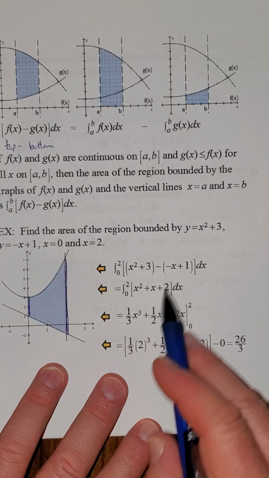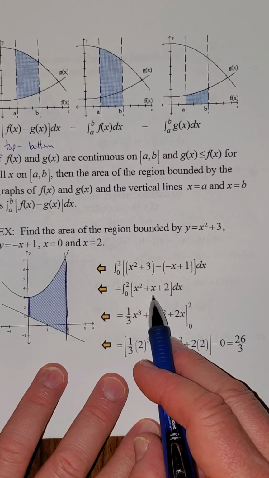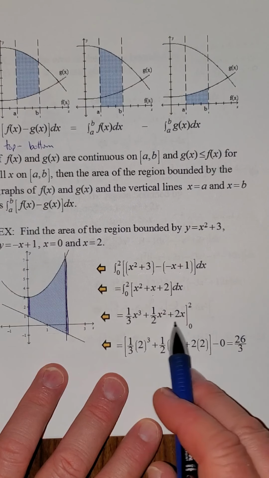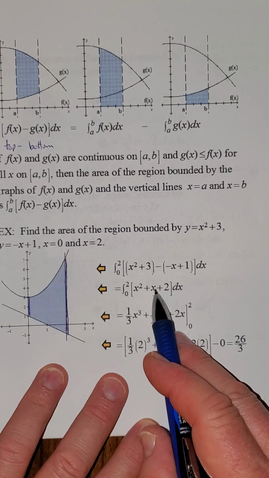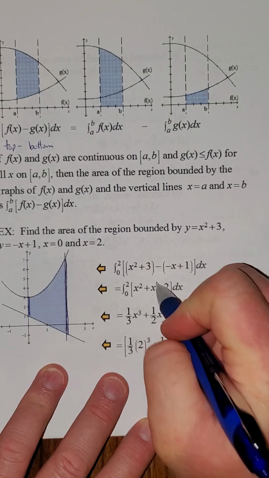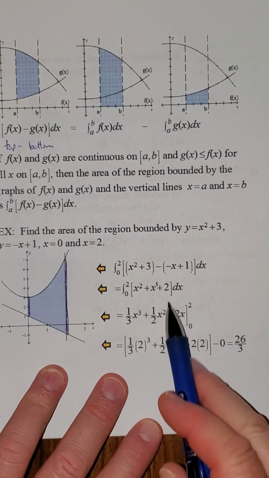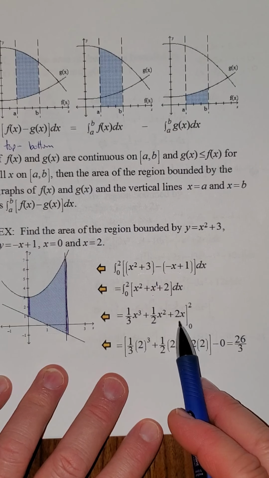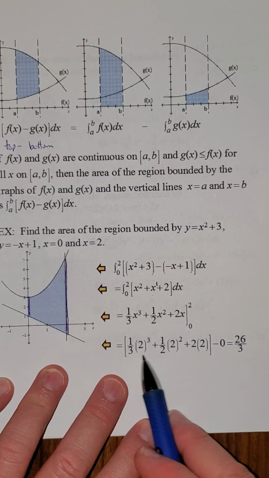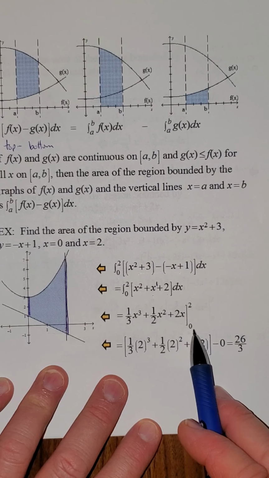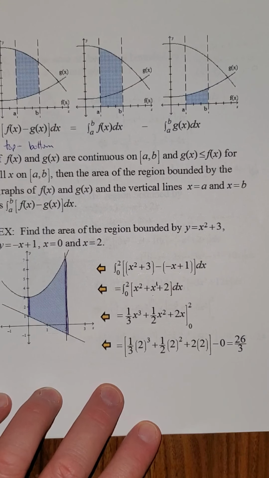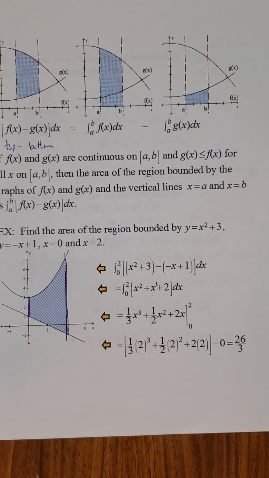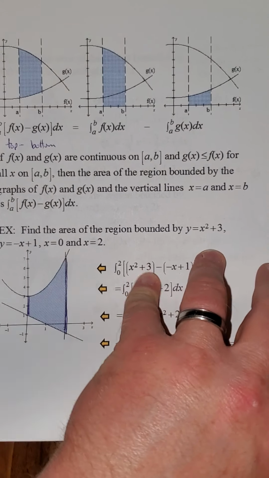Negative minus x, positive x. This is my antiderivative. Add 1 to the exponent. Divide by the exponent. Add 1 to the exponent. Divide by the exponent. The antiderivative of a constant is the constant times x. Plug in the 2. And if you plug in 0, you're going to get 0 plus 0 plus 0, so that's just going to give me 0. And calculator work for you guys from there. It's 26/3. The area between those two curves is 26/3. Okay?